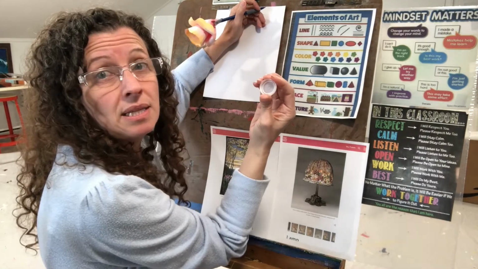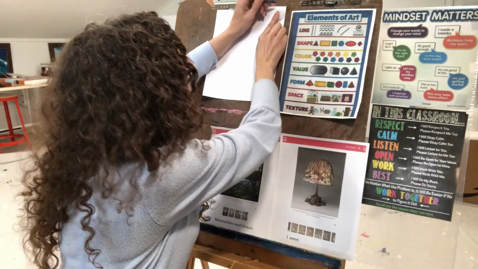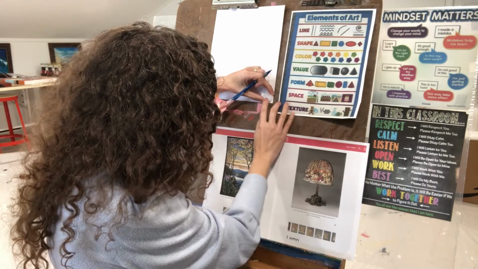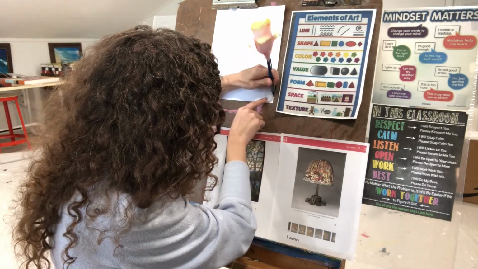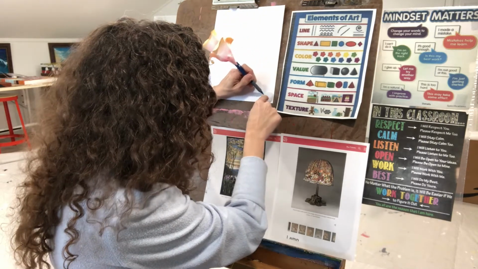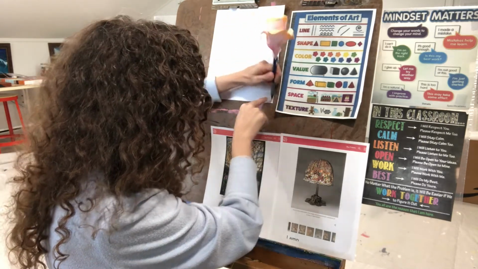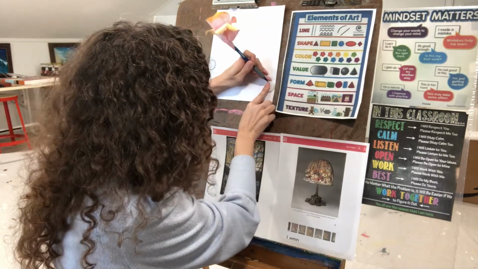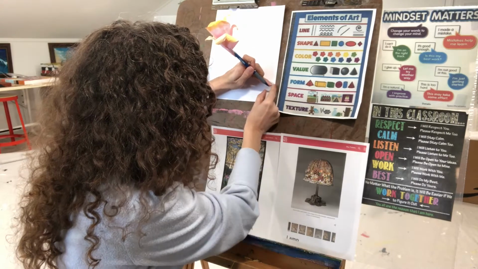But I'm going to take this bottle cap and I'm going to go as close to the edge of the paper as I possibly can. And I'm going to trace. So my border, or my frame around my paper, I'm going to make in circles.